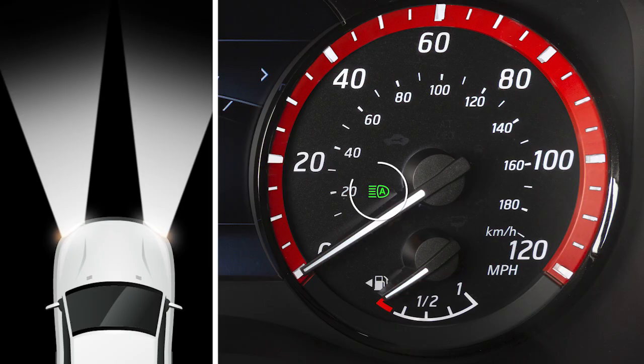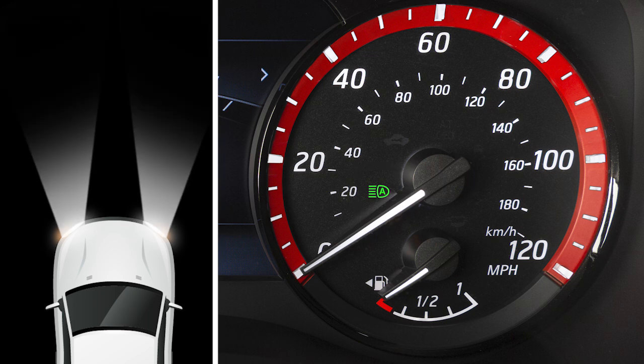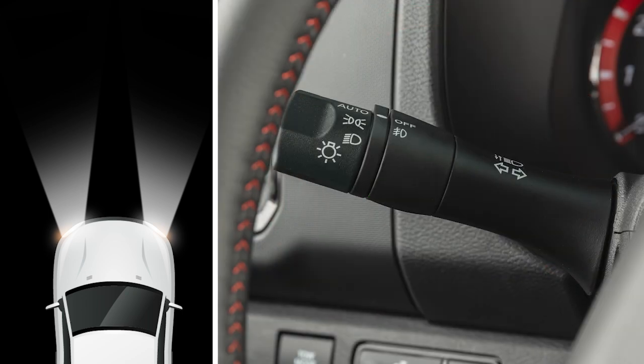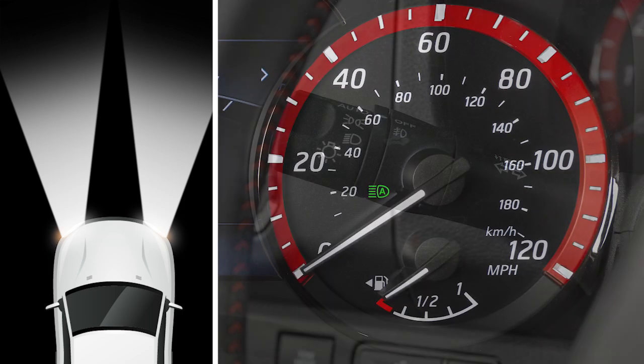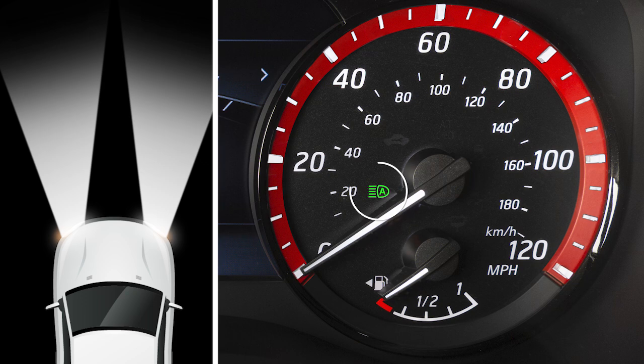The high beam assist function automatically switches the headlights from the high beam to the low beam setting when an oncoming or leading vehicle appears in front of your vehicle. Turn the light switch to auto and press the lever beyond the pressure point in this direction to activate the high beam assist. When activated, the high beam assist indicator light illuminates on the instrument panel.